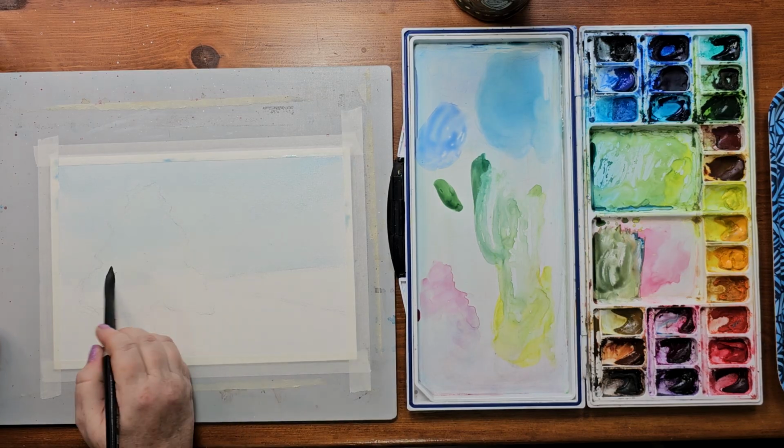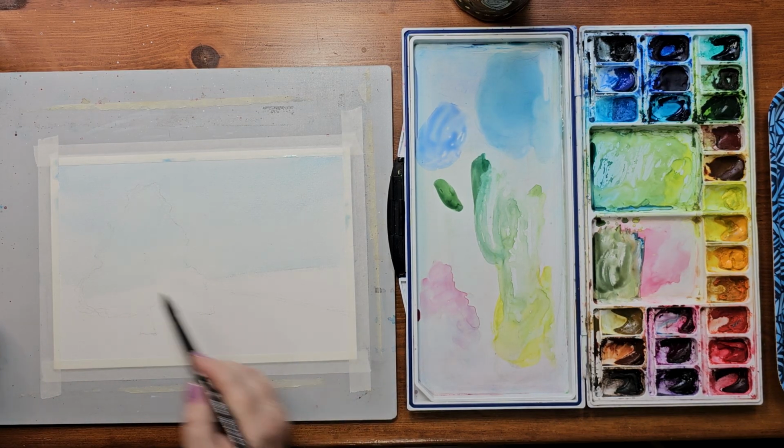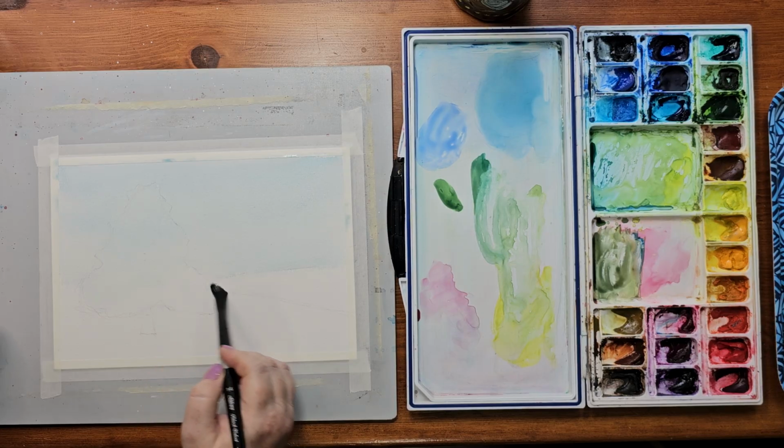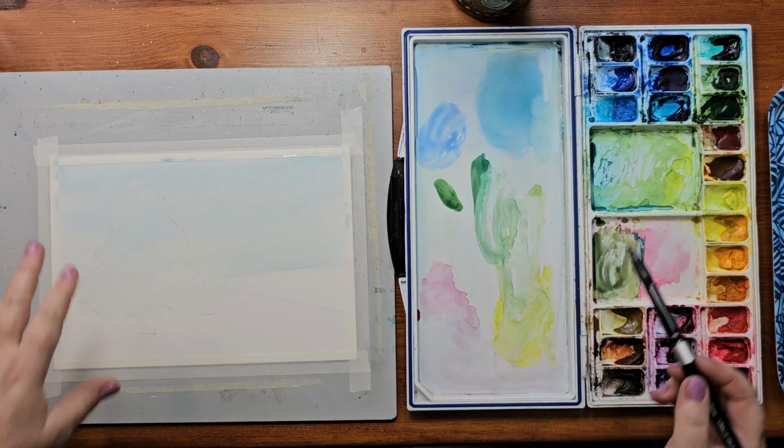Okay. So now my paper is really nice and wet. I'm just grabbing water at this point, not even grabbing any paint, just to get the rest of the tree in there.